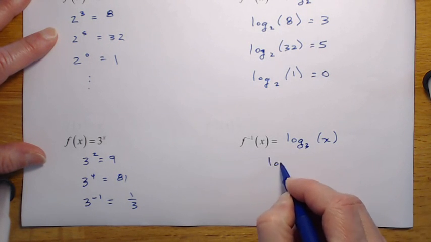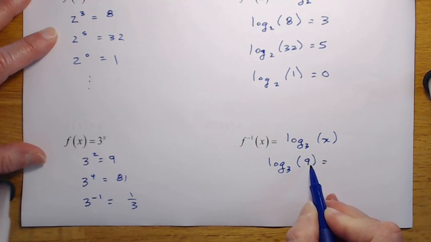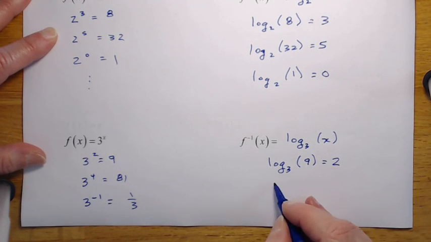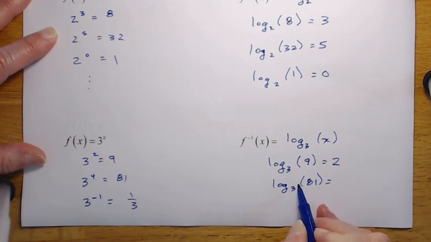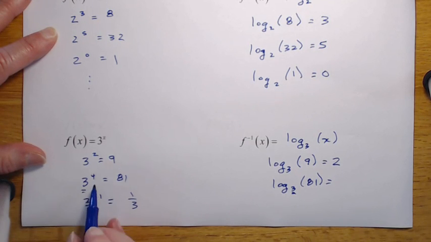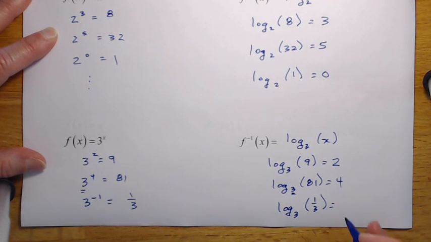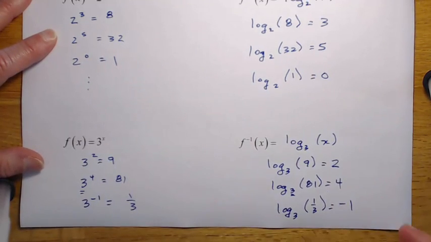So if I want to figure out what in the world is log base 3 of 9, what you're asking is 3 to what power is 9? 3 to the second power is 9. So the power would need to be 2. What would the log base 3 of 81 be? Again, this is asking the reverse. So 3 to what power gives me 81? Remember, this is log base 3. Here's the base you need. So 3 to what power gives you 81? 3 to the 4th. And then similarly, log base 3 of 1/3. What power of 3 gives me 1/3? 3 to the negative 1. So again, we have different bases that give us different log functions.